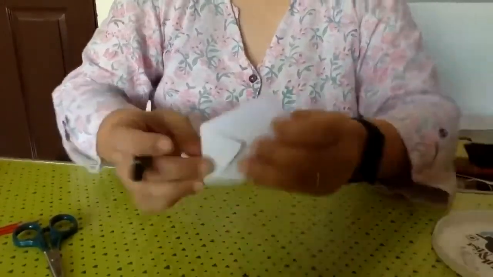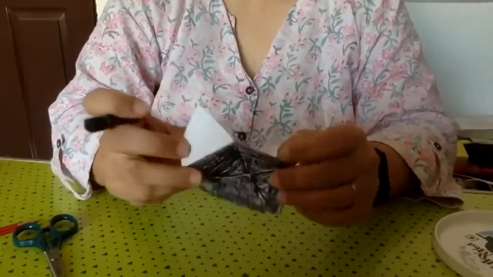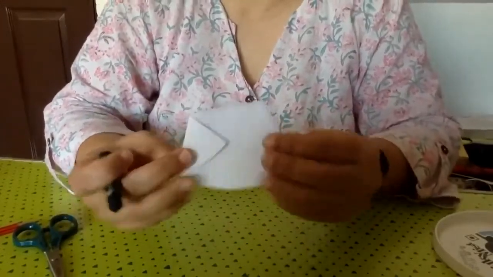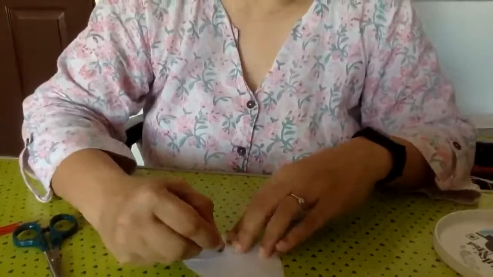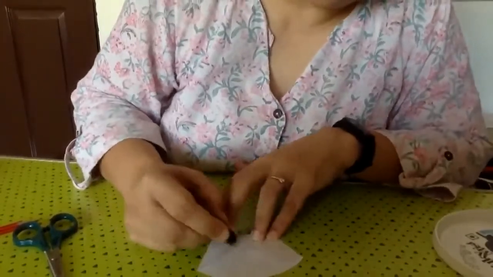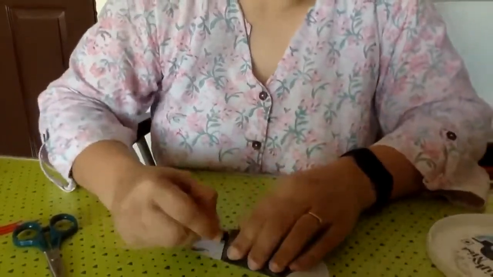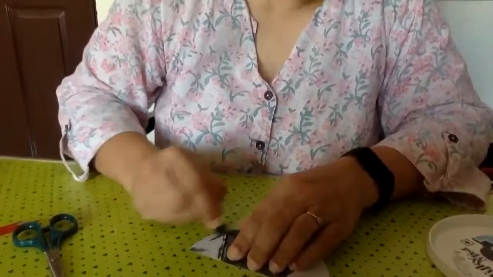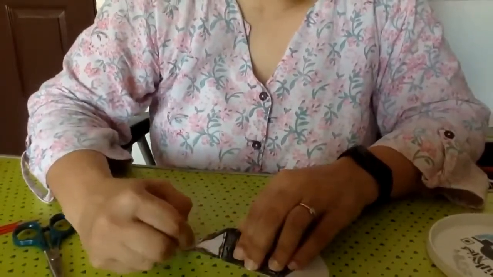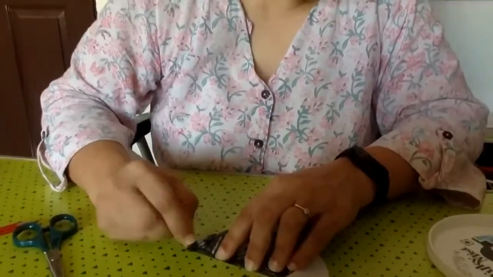There. So this is the front of the penguin and this is the back of the penguin. We are also going to make the wings which are flapping like this. We are going to make those also black in color. So you could open them out and color them black as well.